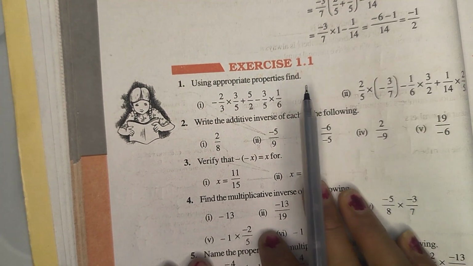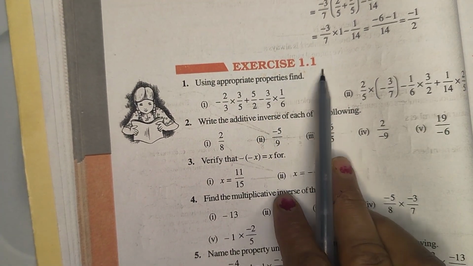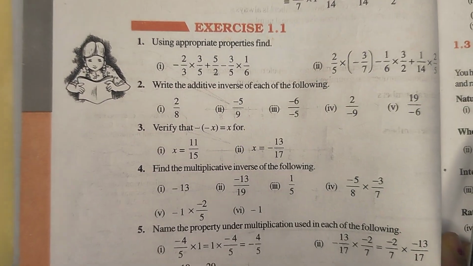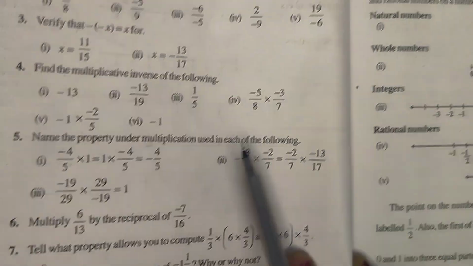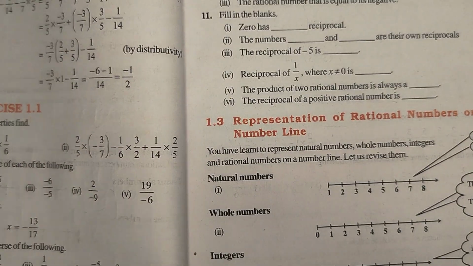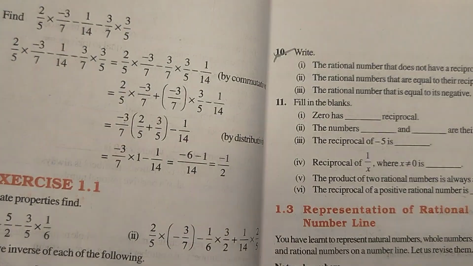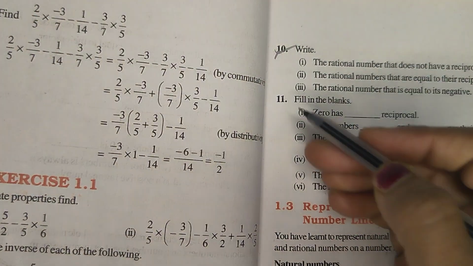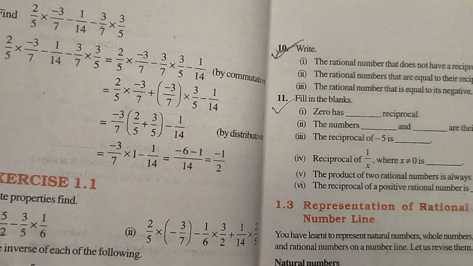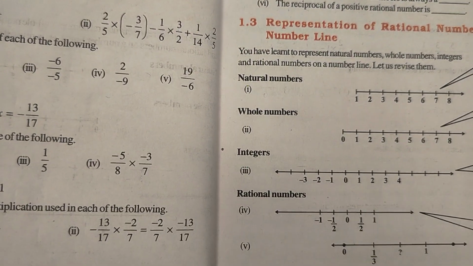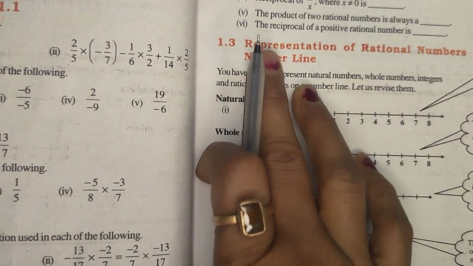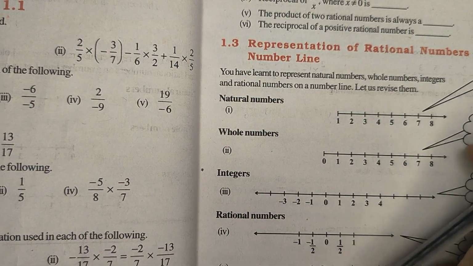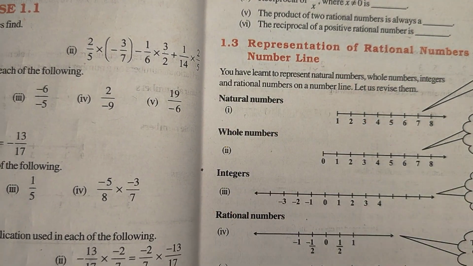The next day we will start exercise 1.1 and solve all these questions one by one. This part is very important. Next we will learn how to represent rational numbers on the number line.